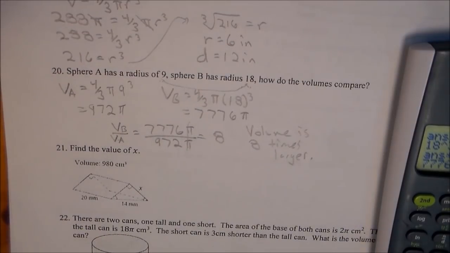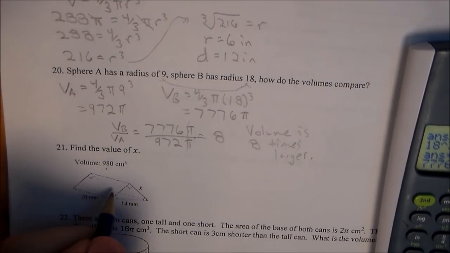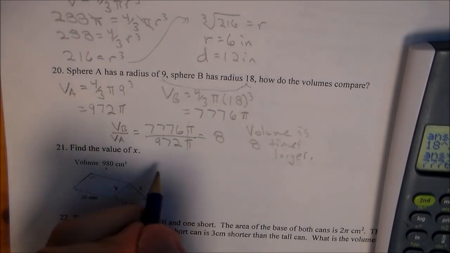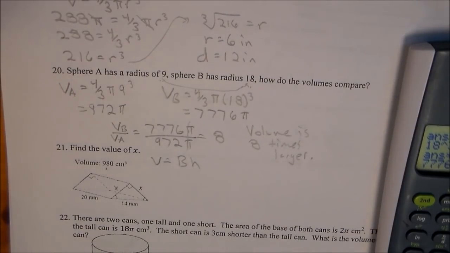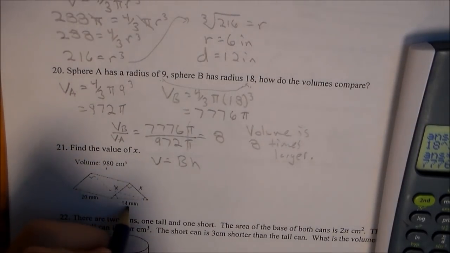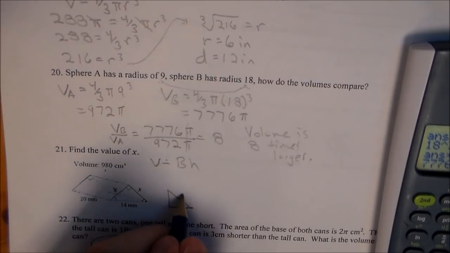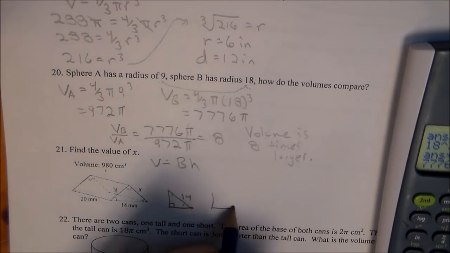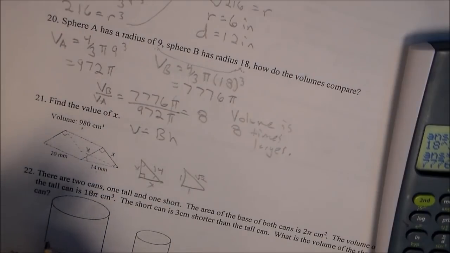All right, number 21. We have our volume. We have our formula here in our diagram. So that is base area times height, because it's a triangular prism. If this is 14, I need to know these two sides. Now this is a 45, 45, 90 triangle. And if we remember from that, the relationship was root 2, 1, and 1. So if I want to find x, I can use a proportion here.